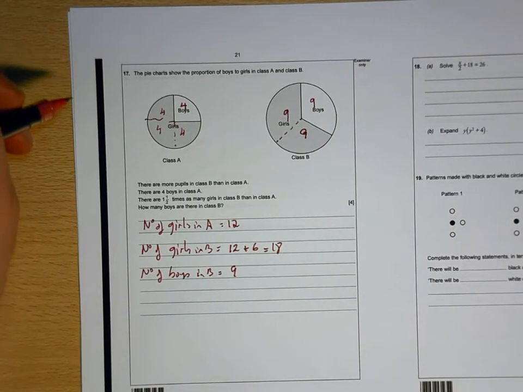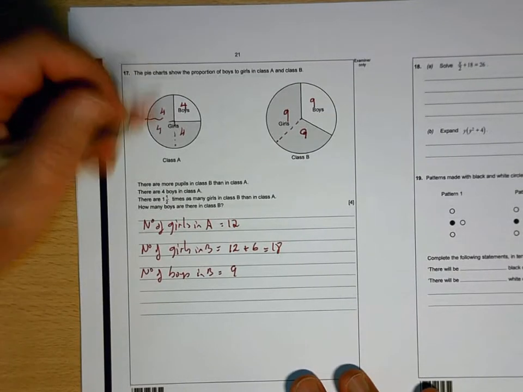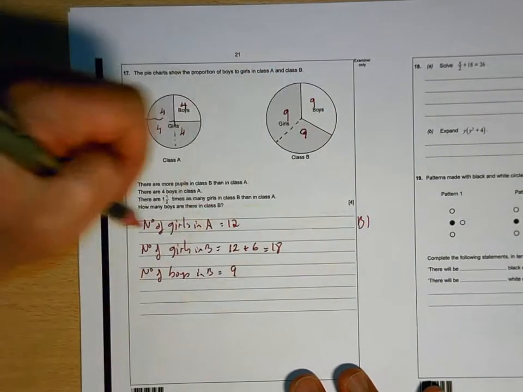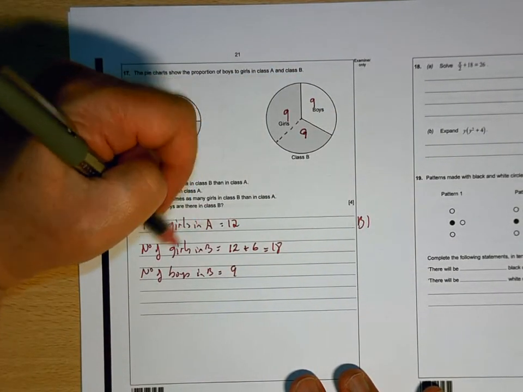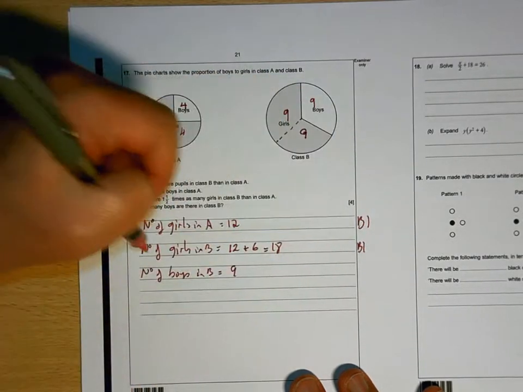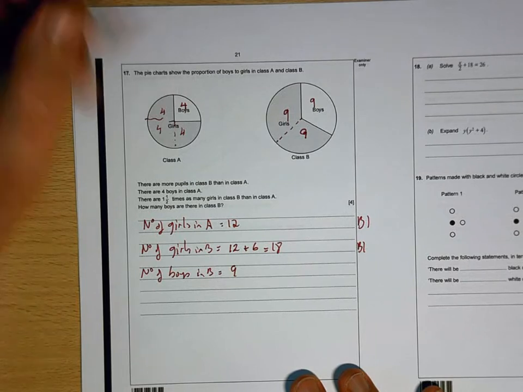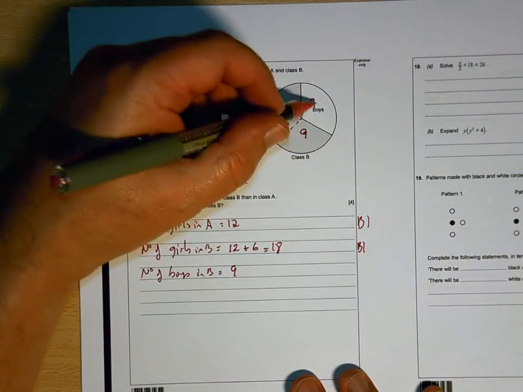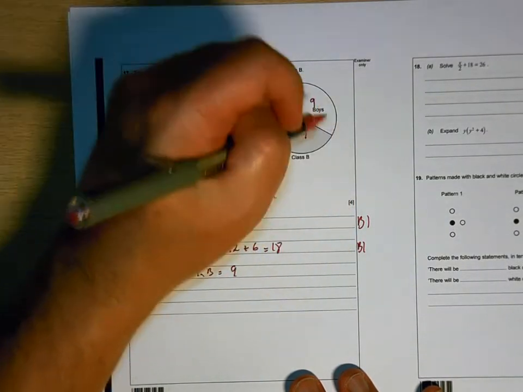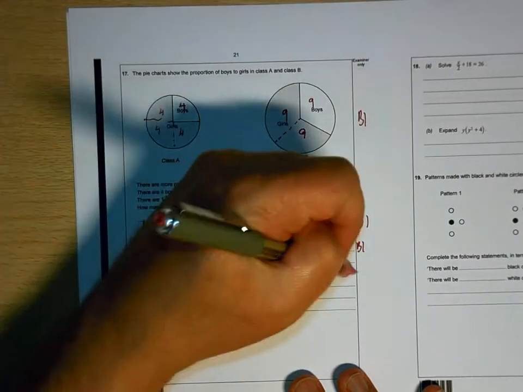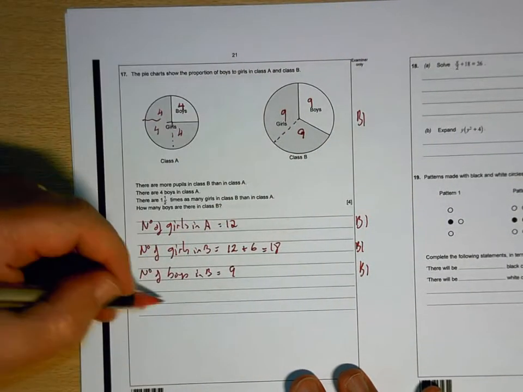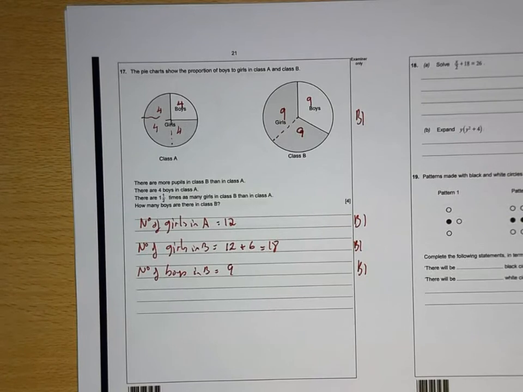Right, marks for that. 1 mark for working out there are 12 girls in A. 1 mark for working out there are 18 girls in B. 1 mark for working out that means that that's split into thirds, and then 1 mark for determining what that means as far as the number of boys are concerned.